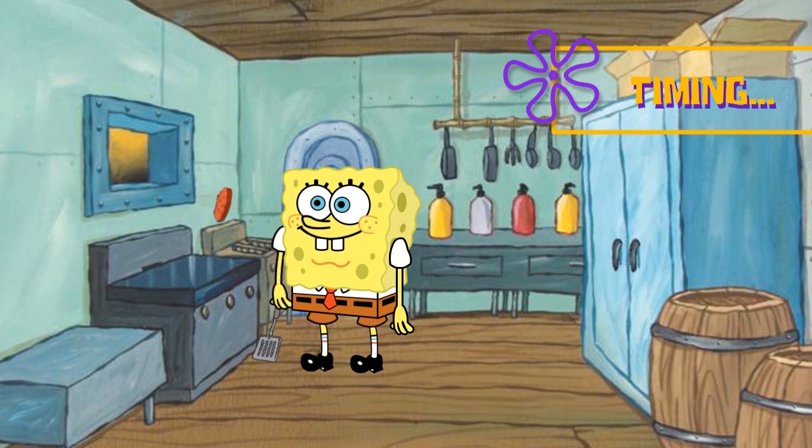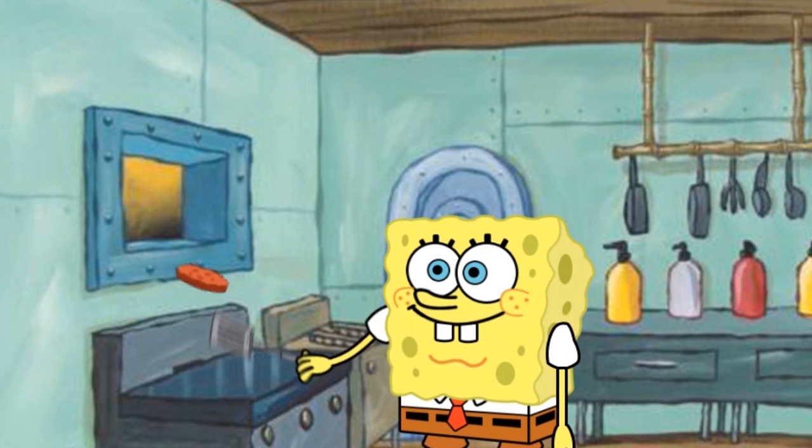Timing is the poses which come between the slow and smooth action. Showing both fast and slow timing makes the scene more interesting. The timing of a character is based solely on its reactions to certain situations. In the example we have, you can see SpongeBob standing in the kitchen flipping a Krabby Patty.